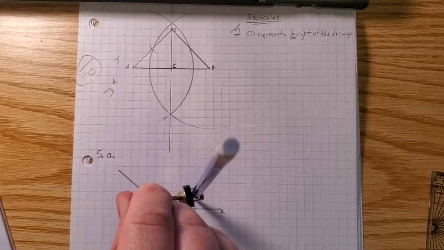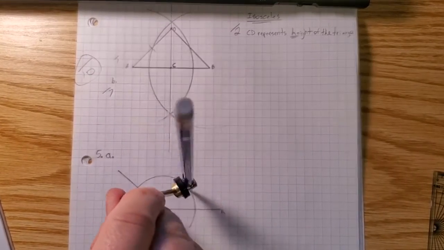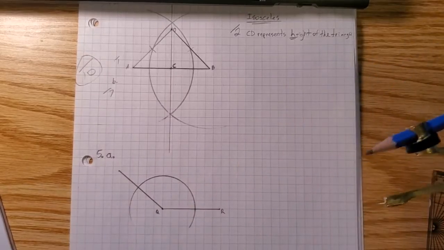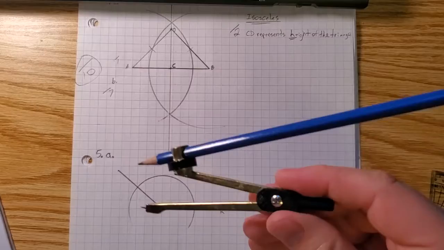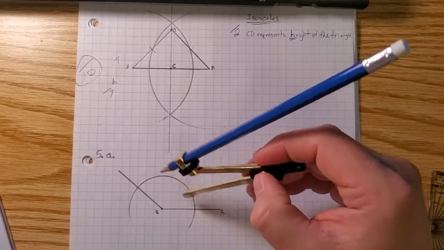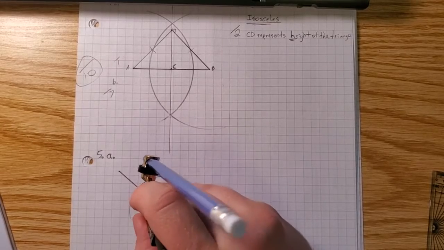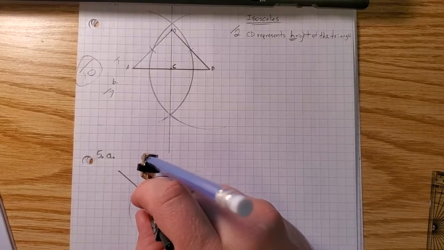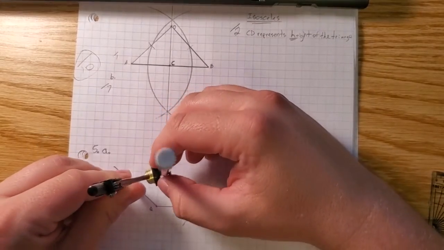Draw the circle so that it crosses both of the segments that make up this angle. Okay. And then we take our compass, and those spots where it crossed, we are going to use that as the center of 2 other circles. And where these 2 circles cross is what will connect to Q.